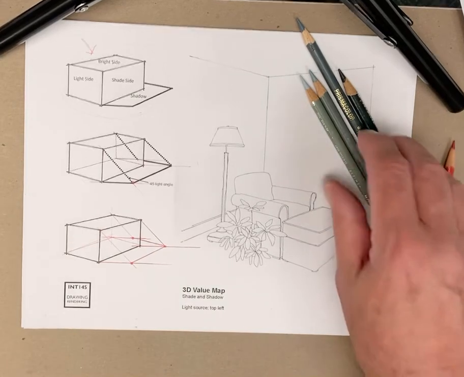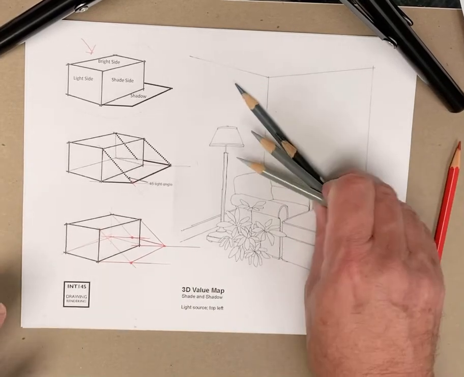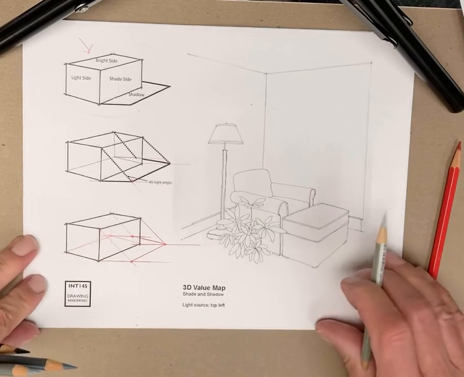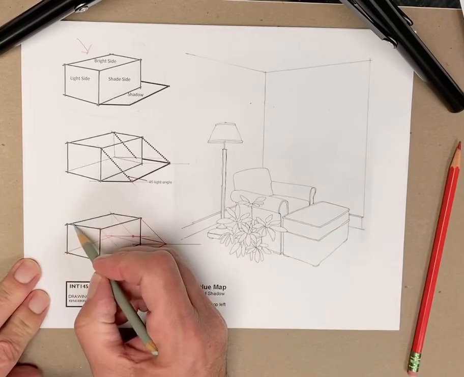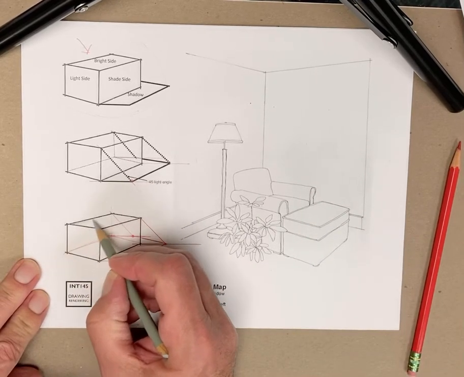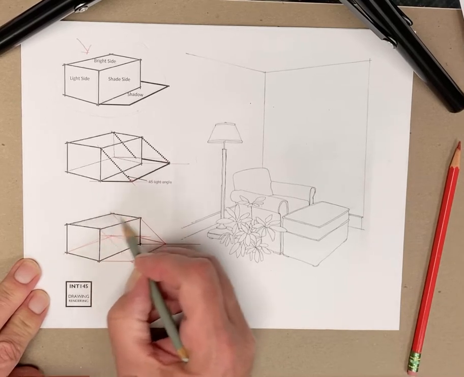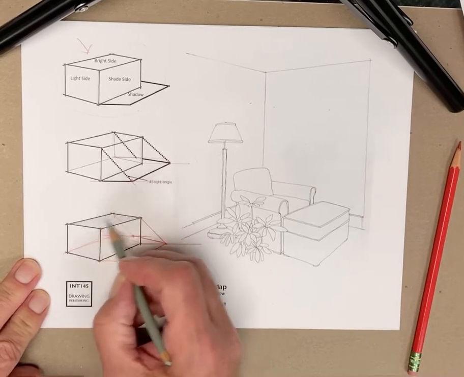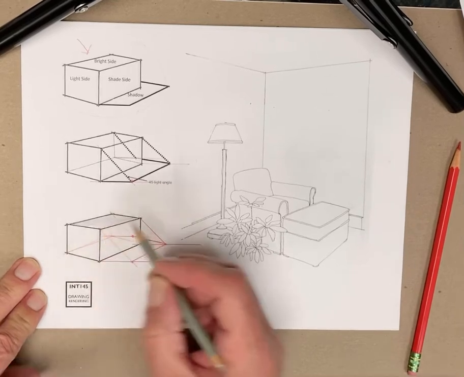So now if we take our colored pencils, we can add a little bit of depth to this by taking our number 30 and coloring the top nice and even.